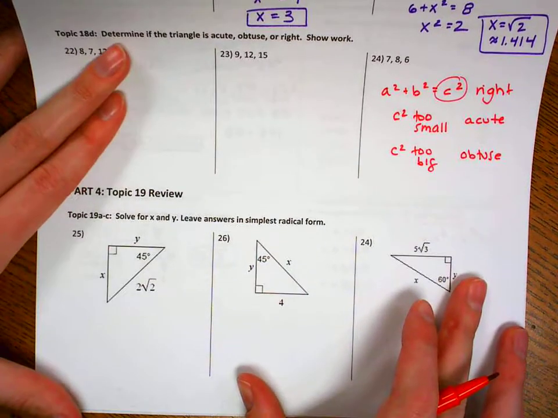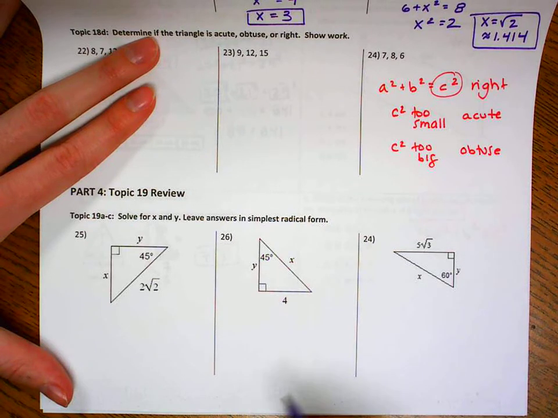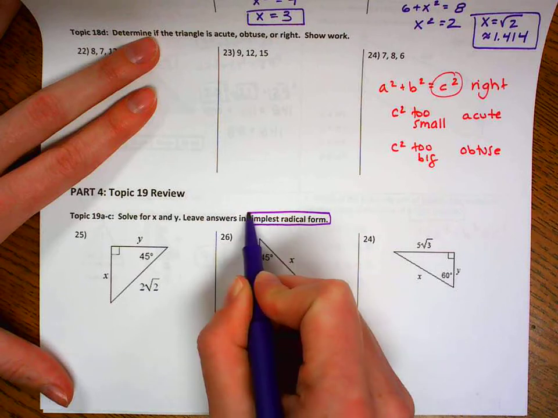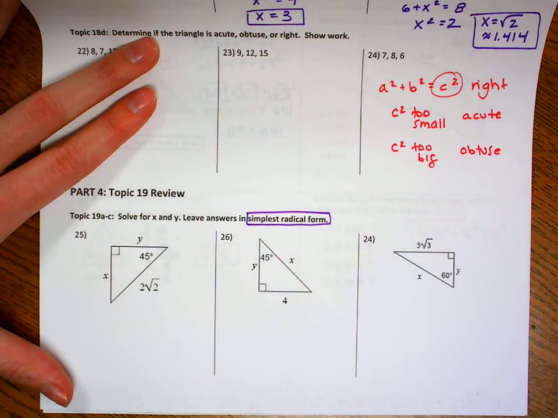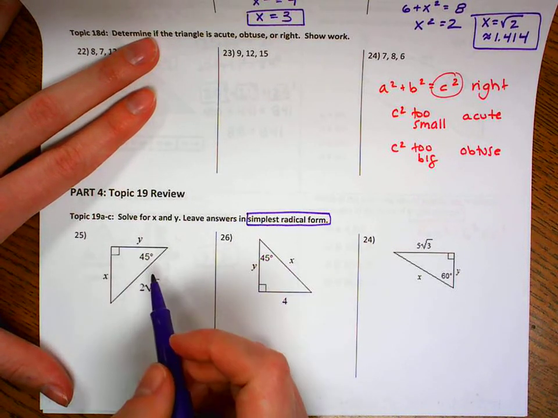Okay, here's this bottom section. I should have put on here solve for x and y using special right triangles. You'll notice it says to leave your answers in simplest radical form. That means your answers can't be like a decimal that you round. It needs to have a radical in it. Well, it won't always have a radical, but if there is one, you need to leave it. So for instance, let's do number 25 first.